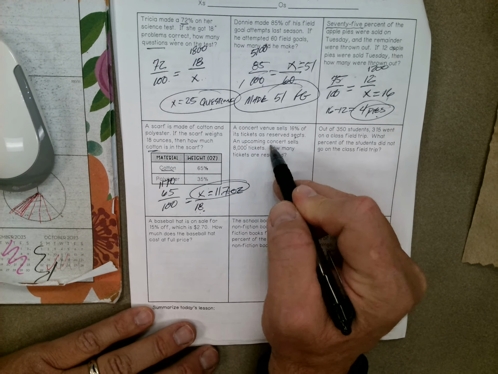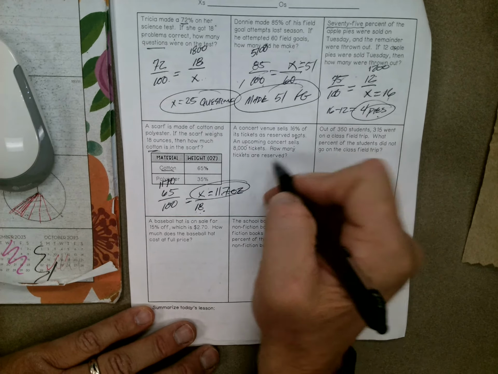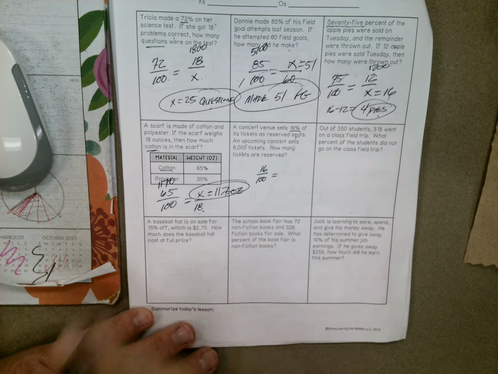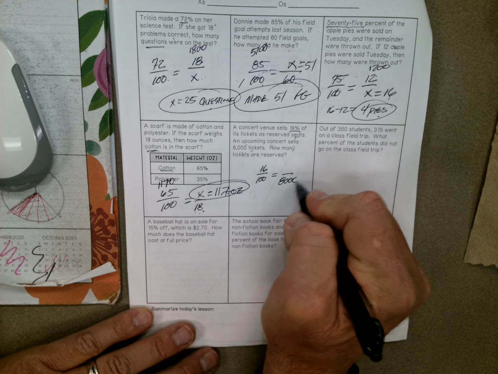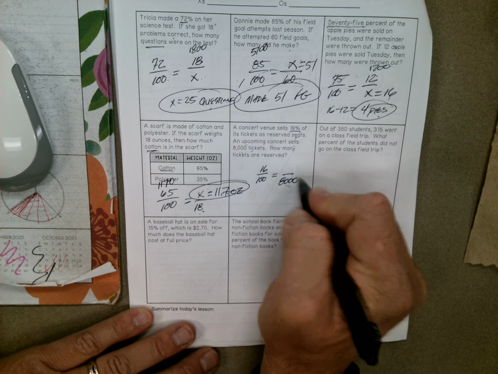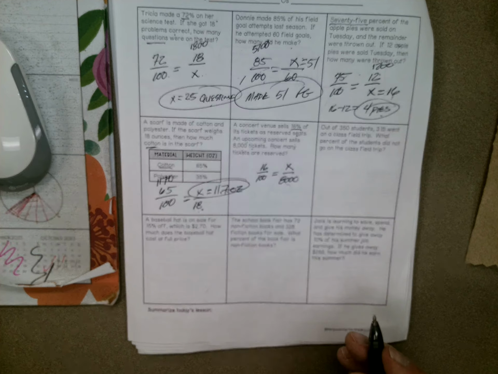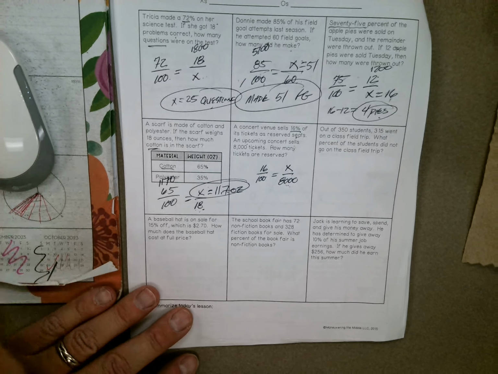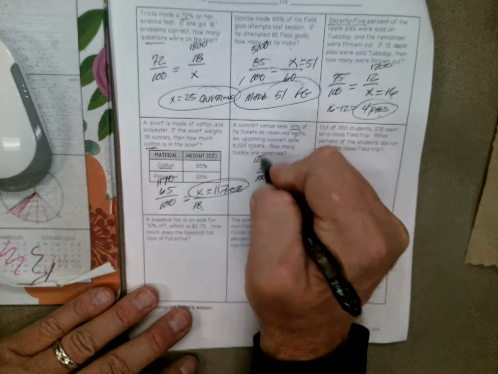A concert venue sells 16% of its tickets as reserved seats. An upcoming concert sells 8,000 tickets. How many were reserved? Well, let's take 16 and put it over 100. Now, if it sells a total of 8,000, that's my whole, and then 16% of that is what were reserved. So we're looking for the parts. Here we go. So we have 16 times 8,000 equals 128,000.